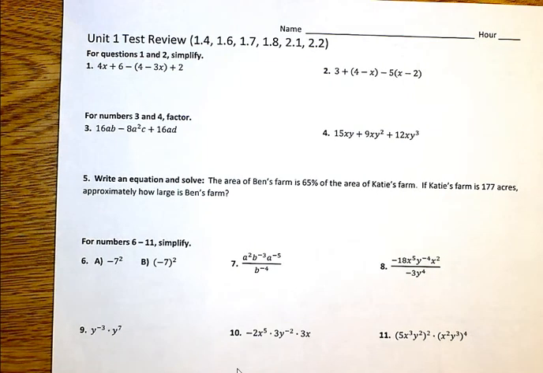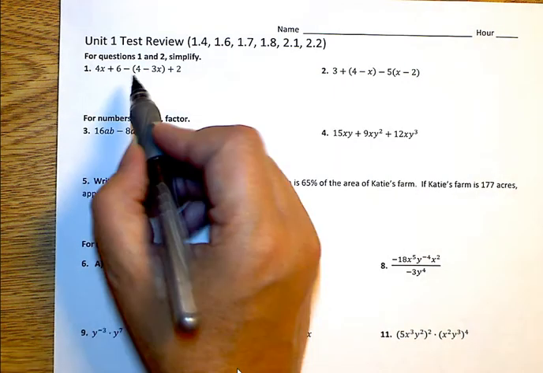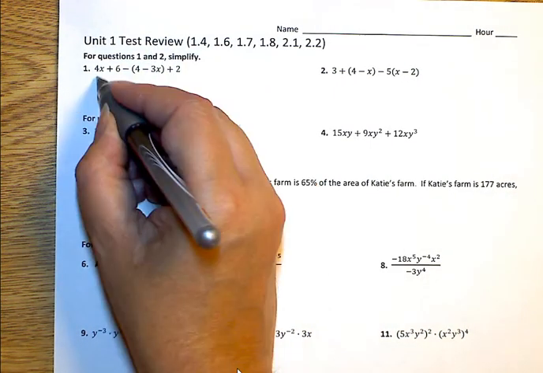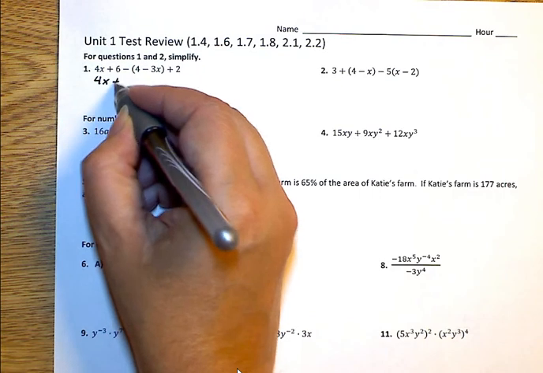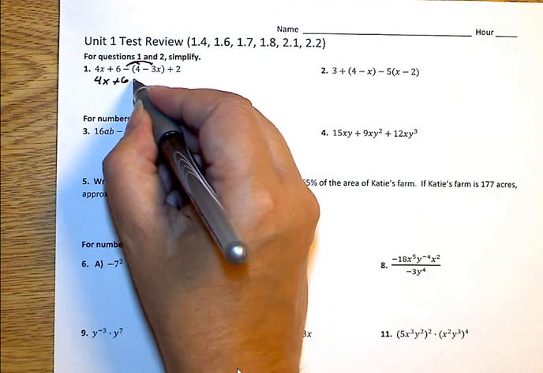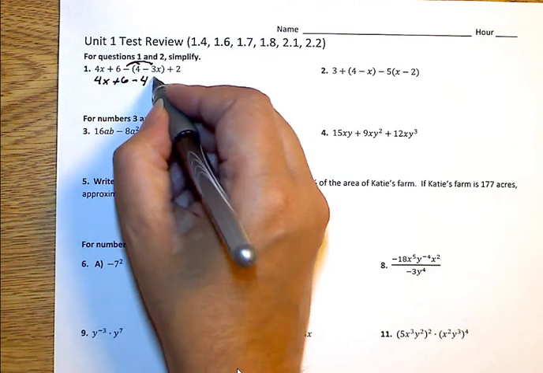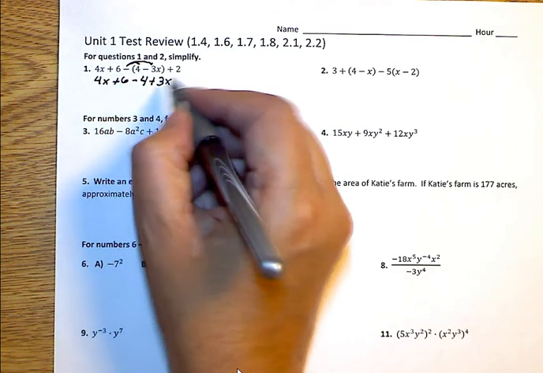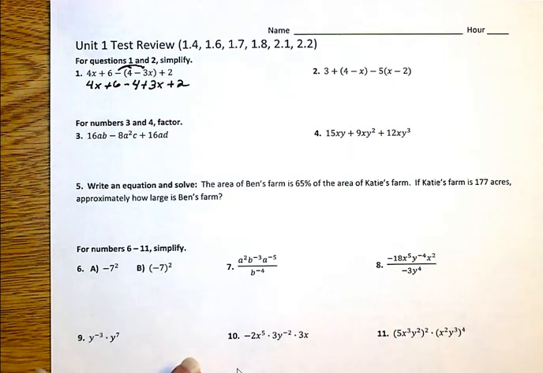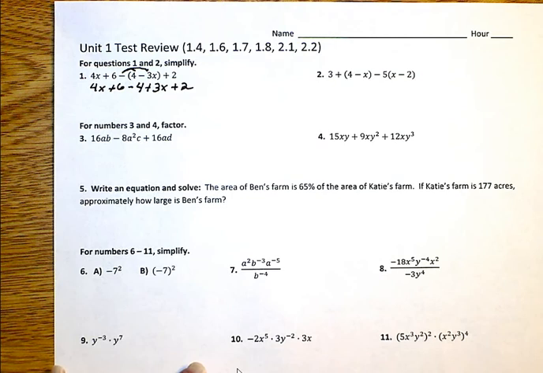The chapter or unit 1 review, the first problem, what you have to do is distribute your negative. So you're going to bring down your 4x plus 6, and then distribute that negative to each one of them. So you have negative 4, negative is a positive 3x plus 2. Once you have distributed that negative, then you can do what? What is our next step?